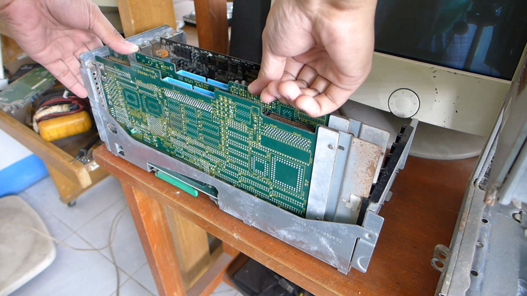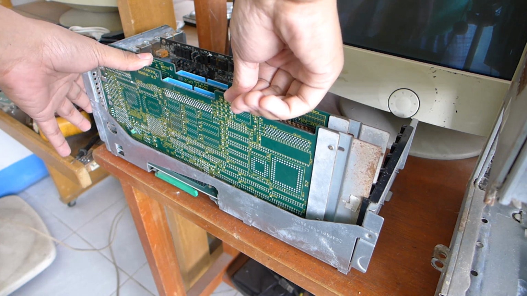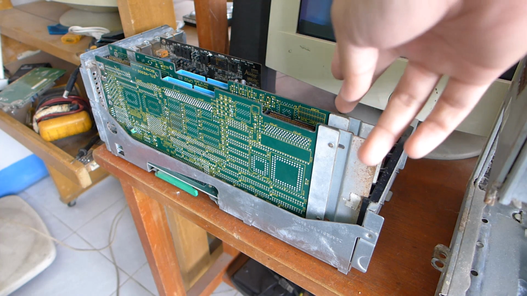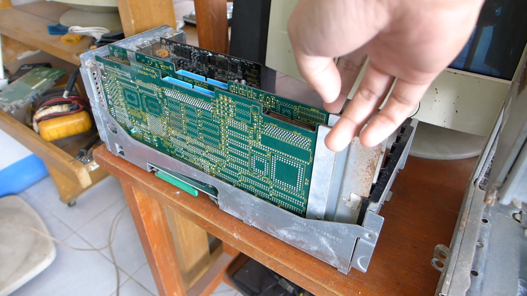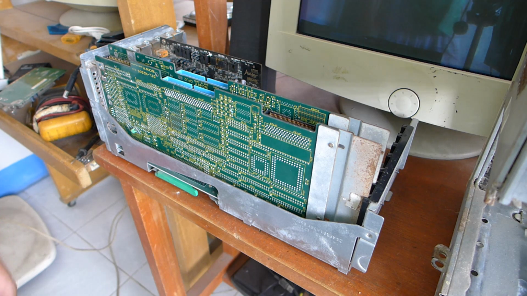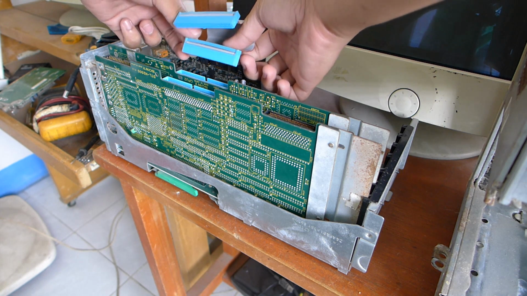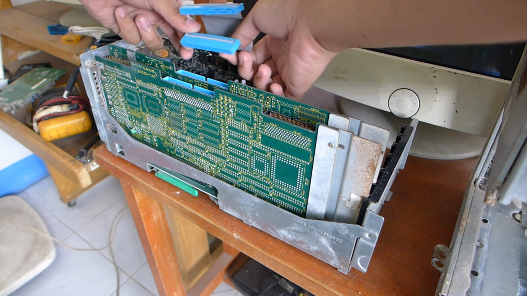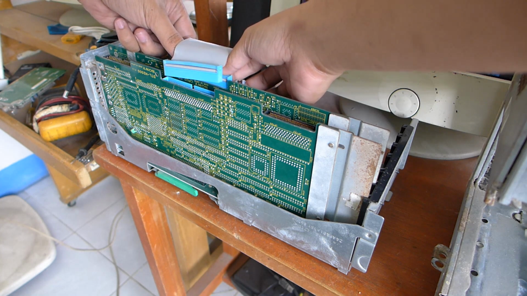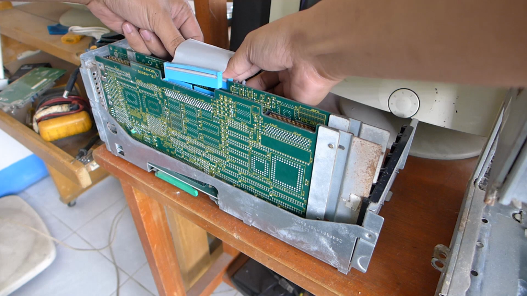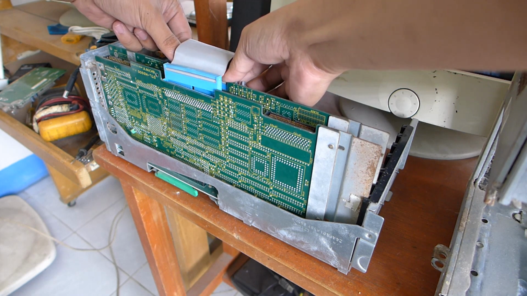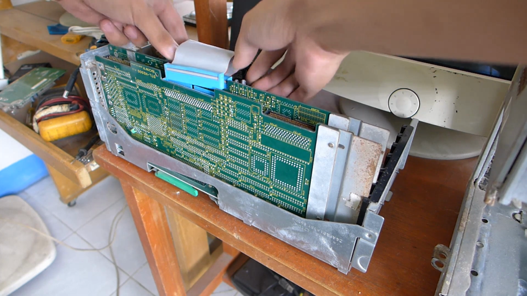Now you can order the boards any way you want. You can make the PIO board here and then CPU board and vice versa. The ribbon cable is a straight pair anyway, so it doesn't really matter. So let's connect the ribbon cable that connects both boards together.